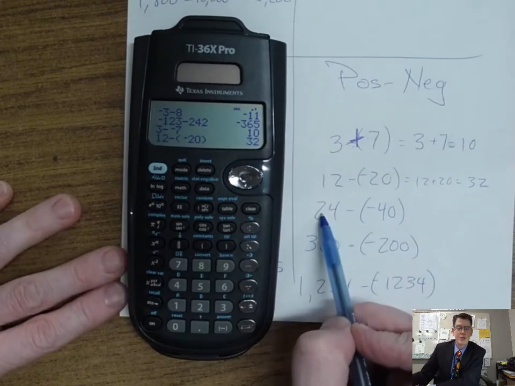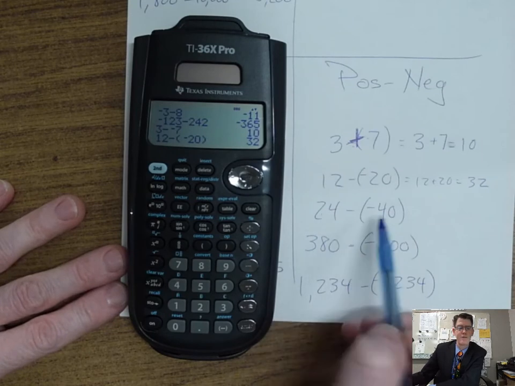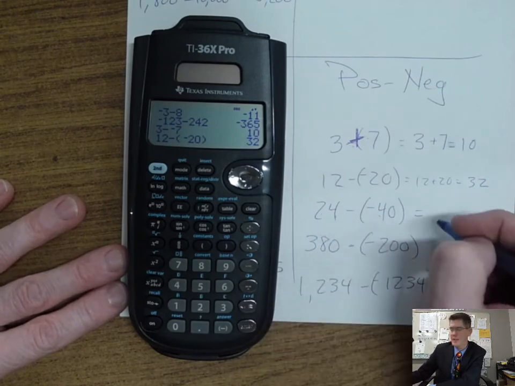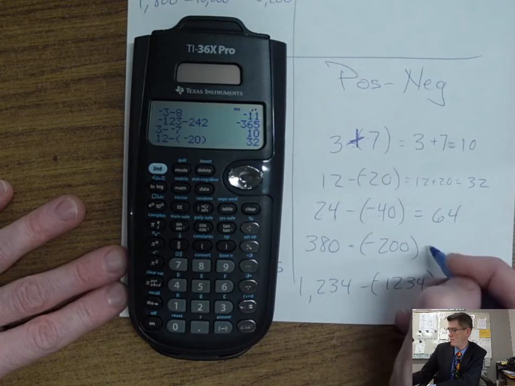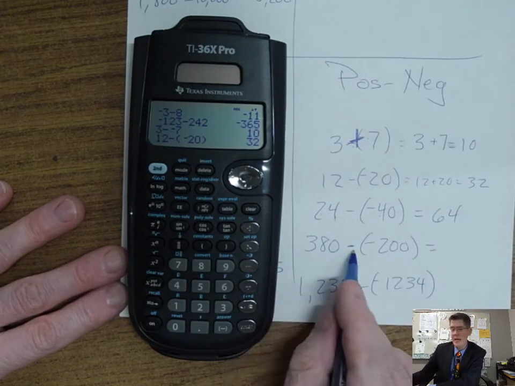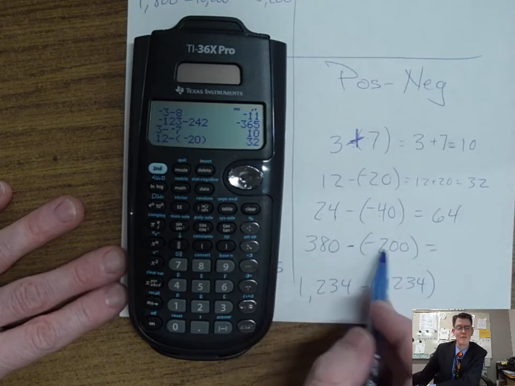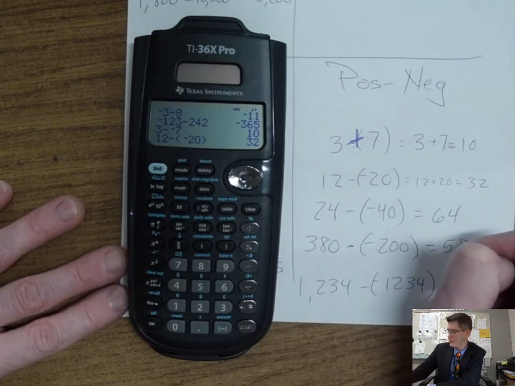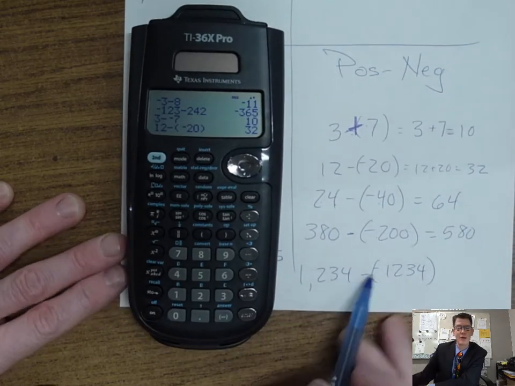Okay, so now that we know the pattern, 24 minus a negative 40, you're really just adding 40 onto this, 64. And 380 minus a negative 200, if you take away 200 negatives, this is going to go up 200 to 580. You can check with your calculator.